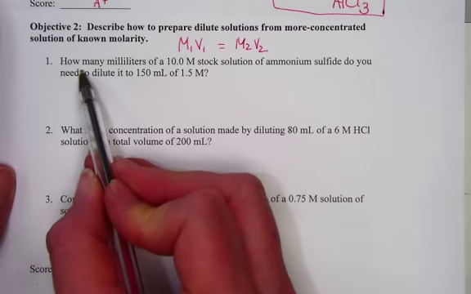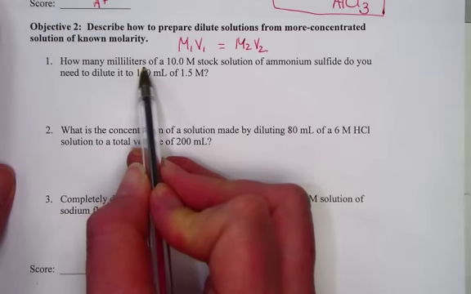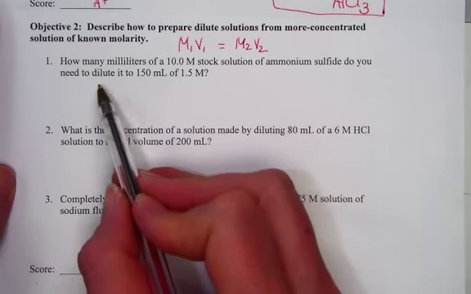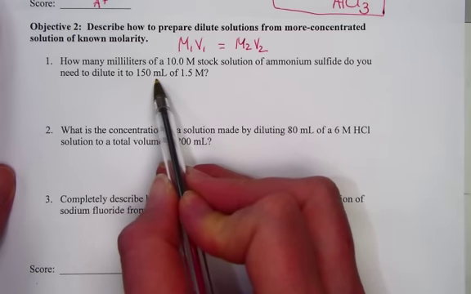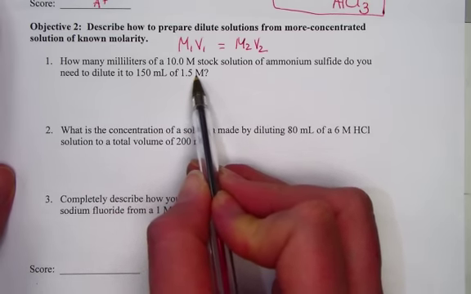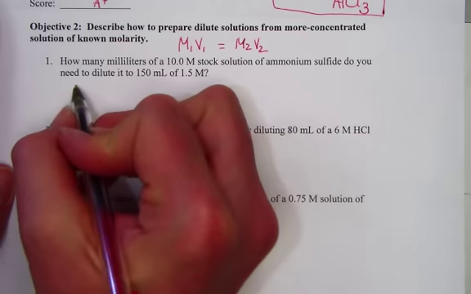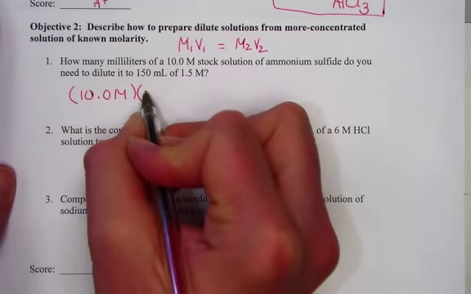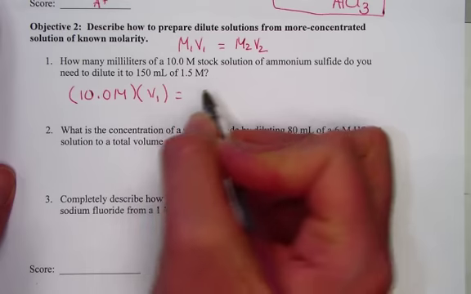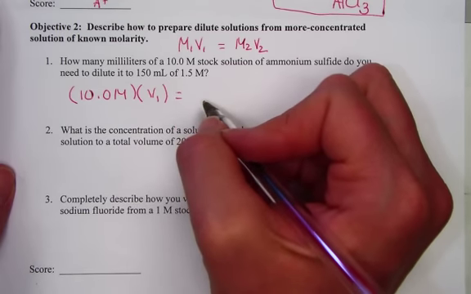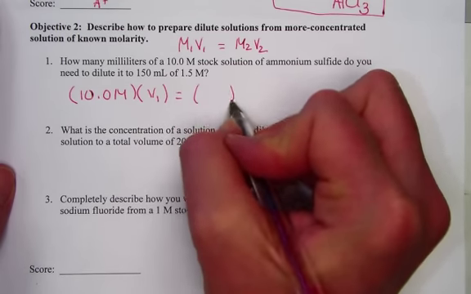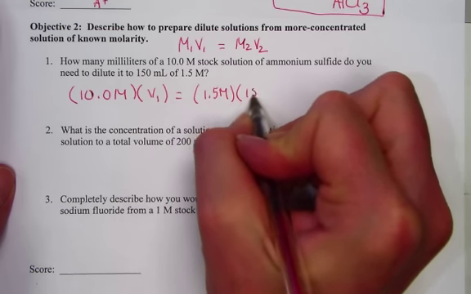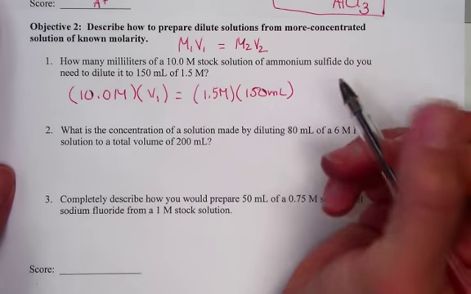So number 1 reads, how many milliliters of a 10 molar stock solution of ammonium sulfide do you need to dilute it to 150 mL of a 1.5 molar solution? Our first molarity was given as 10.0 molar. We're being asked to solve for its volume. How much of that stock solution do I need to measure out? We need to make it 1.5 molar, and we need to have 150 mL on hand.